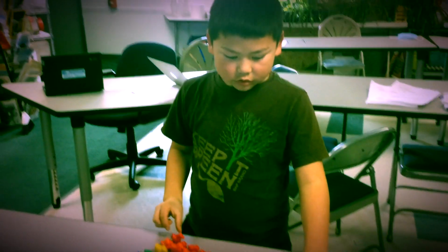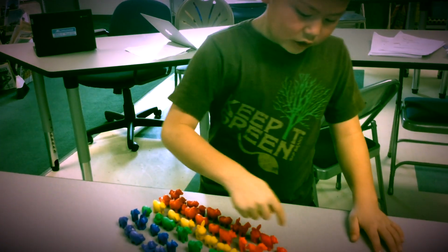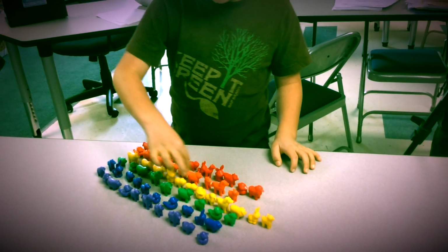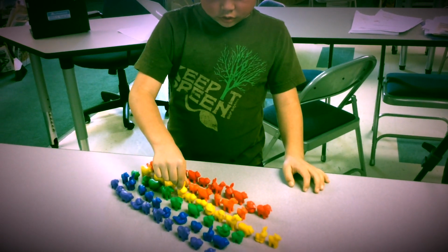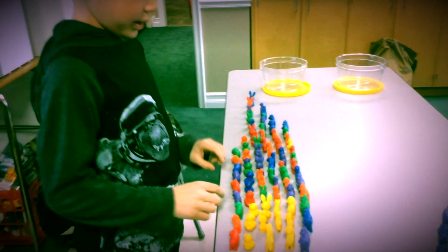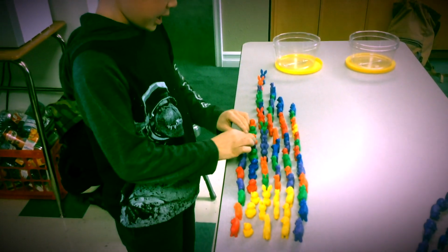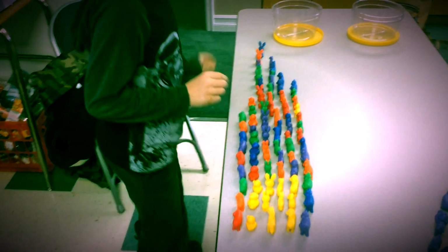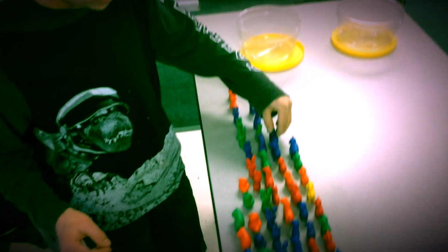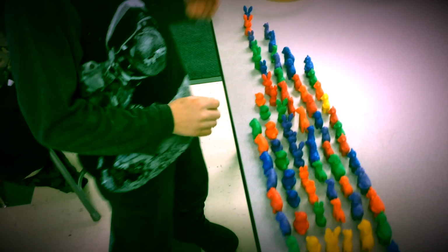What did you sort by? I sorted by color, and the one who won was yellow. They had the most animals. Most yellow. That's a lot of yellow. And then what did you sort by? I sorted by animals. The animal with the most was the bunny. Second place, horse. Third place, sheep. Which one had the least? The pig. Pig had the least.